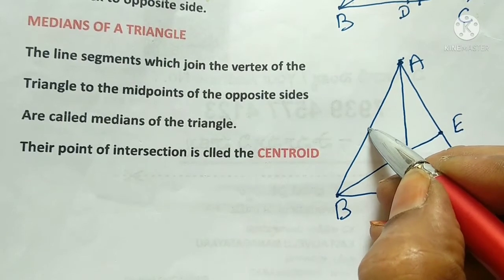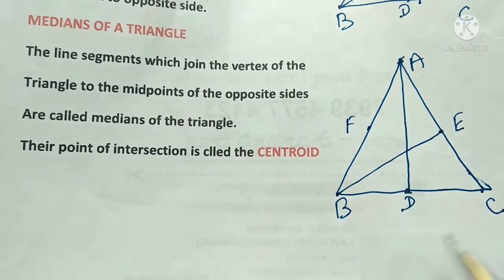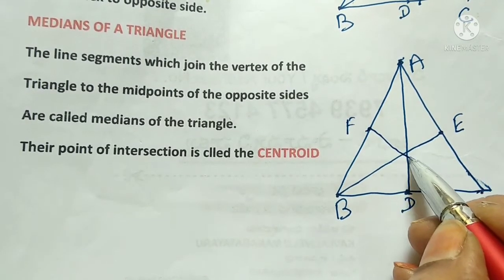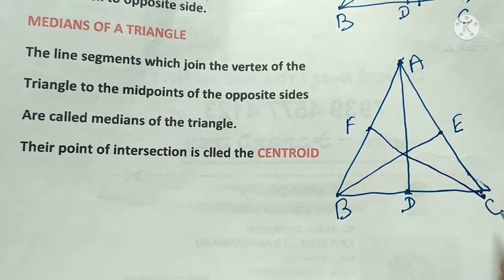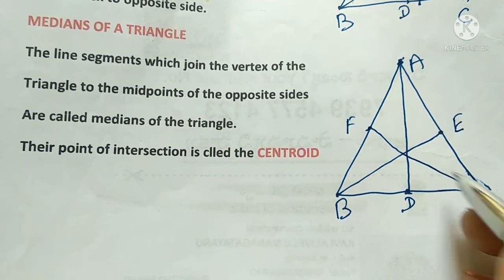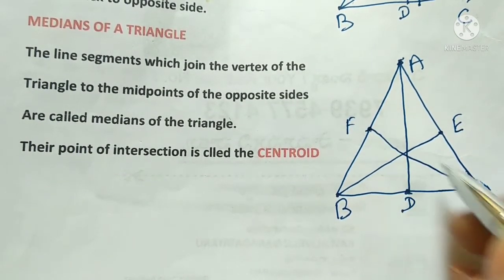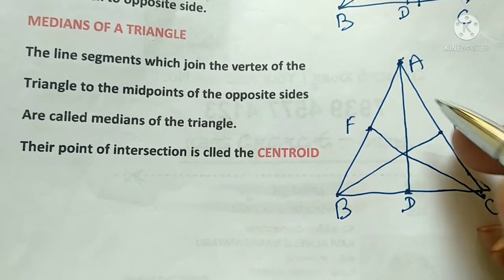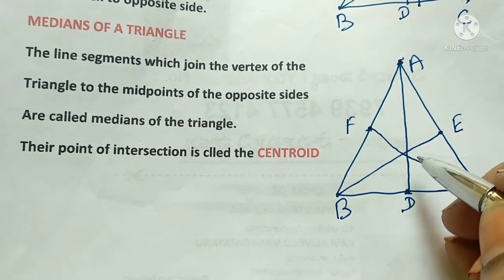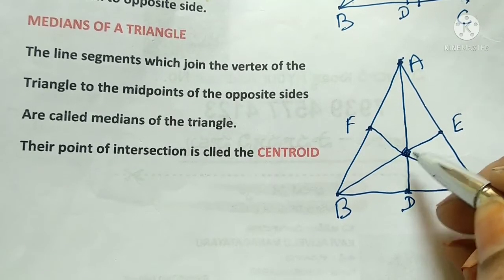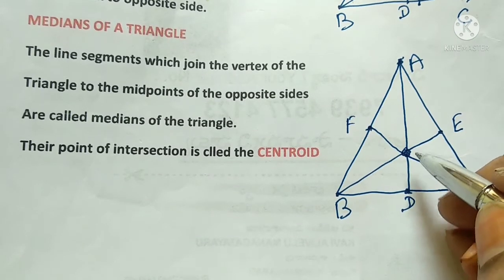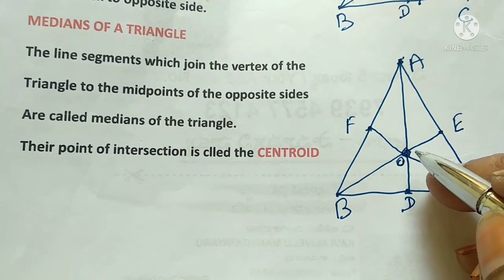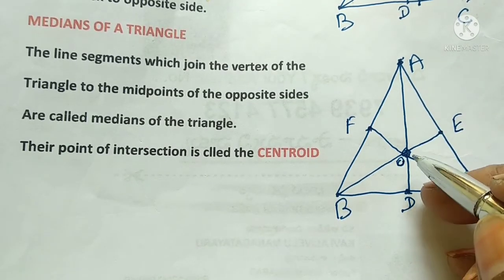Let us say F is the midpoint of AB, and we join CF, means from vertex to the midpoint of the opposite side. Now we have three medians, BE, AD and CF. These three medians meet at one place. Let us say this point is O. The point of intersection of all the medians is called the centroid.